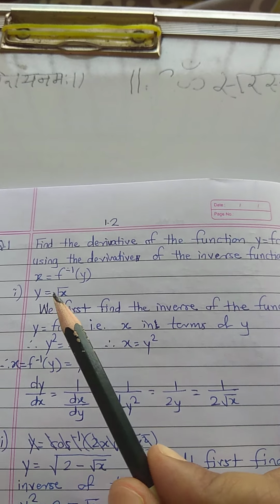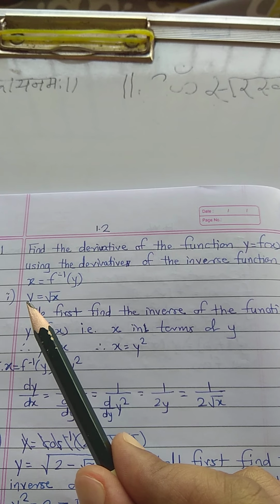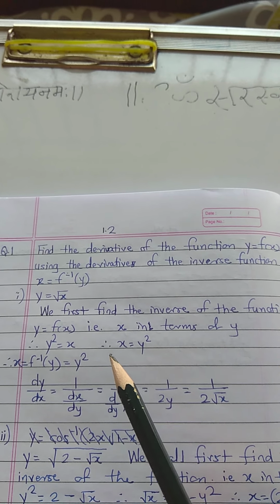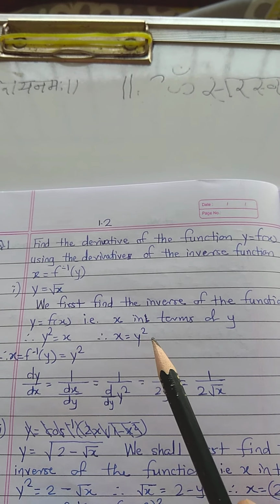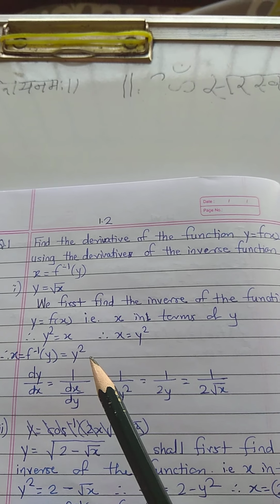So to get rid of this root, we will square both the sides. Y square equal to x. So x equal to y square. X is nothing but f inverse of y, that is y square.